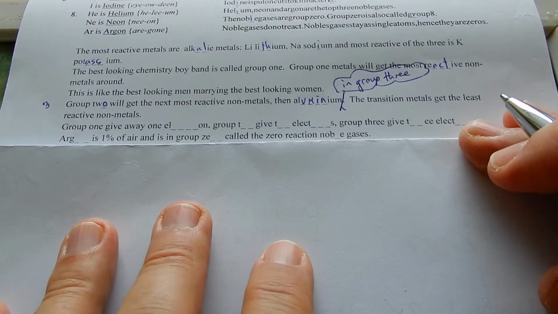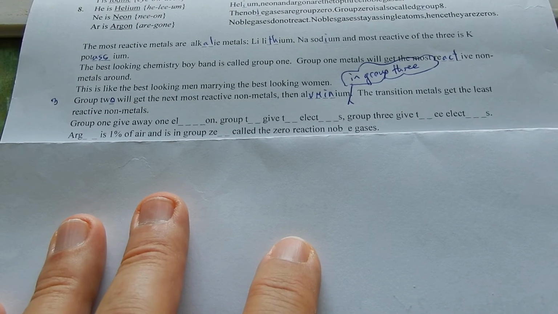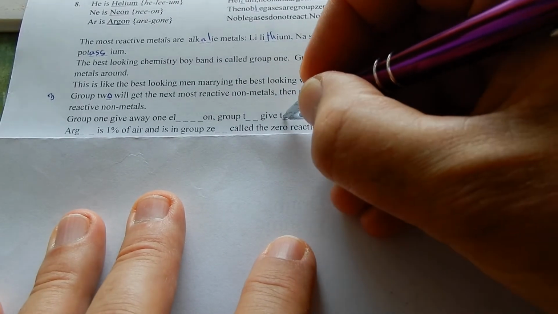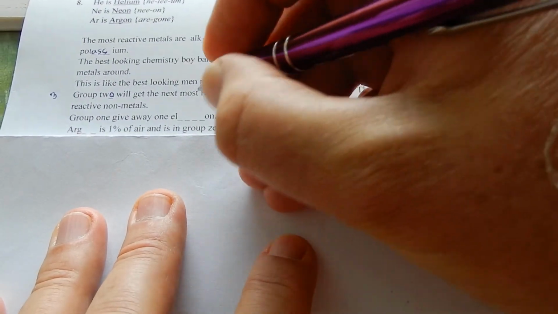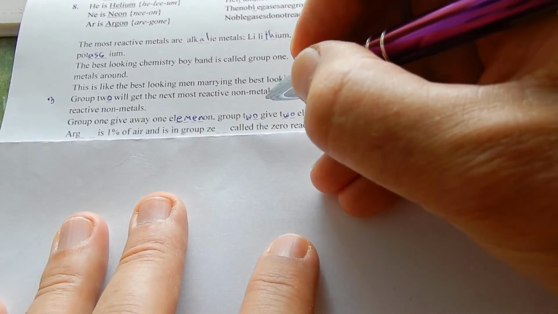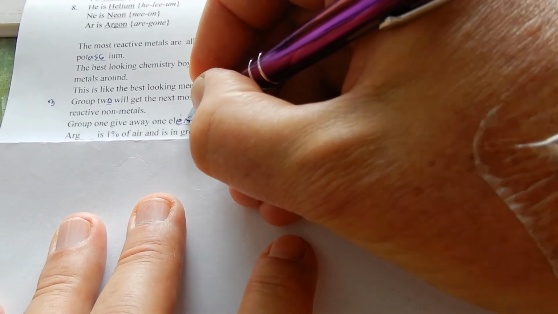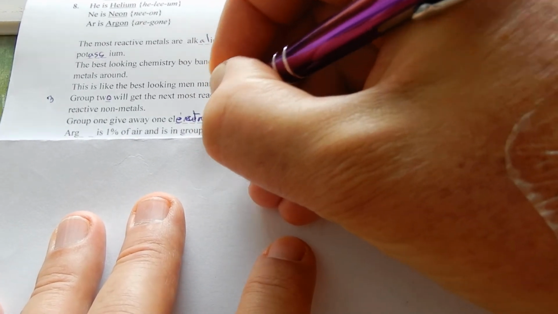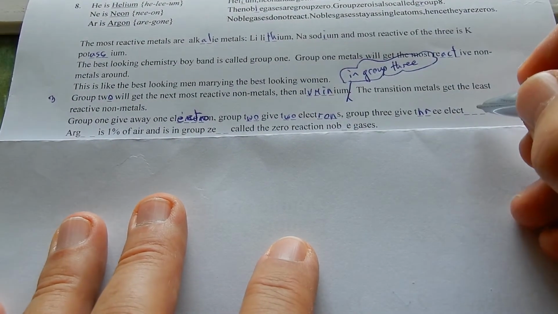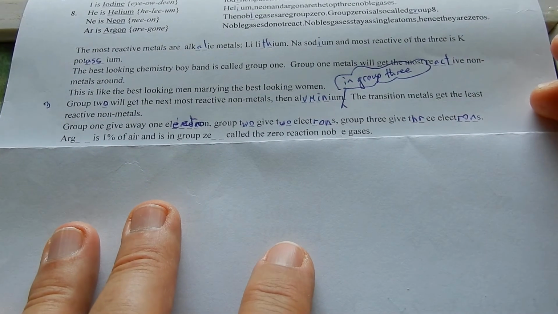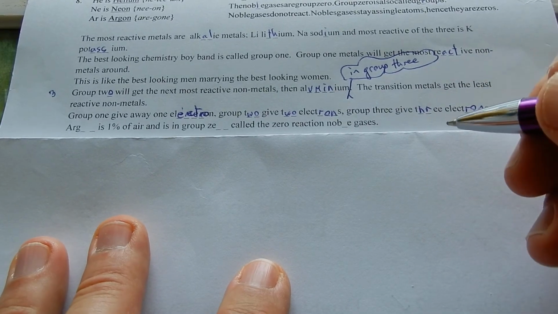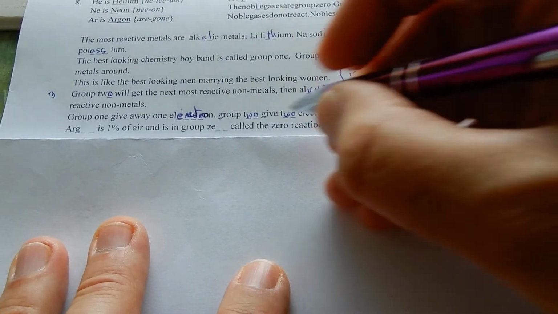Group 1, give away 1 electron. Group 2, give 2 electrons. Group 3, give 3 electrons. Yes. So all you need to do is look on the periodic table, see which group it's in. Argon is 1% of air, and it is in group 0, called the zero reaction noble gases.